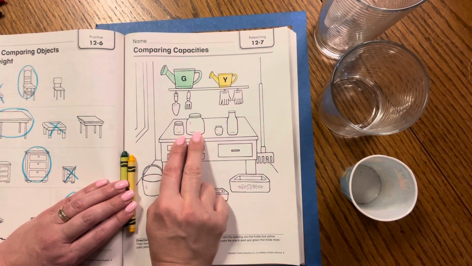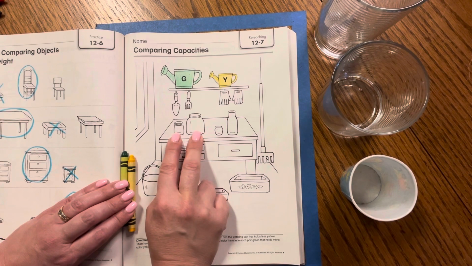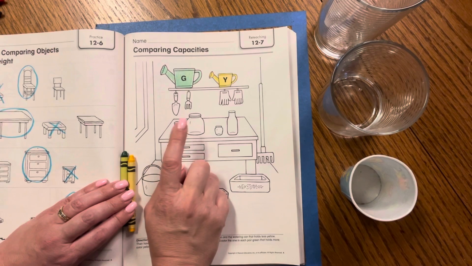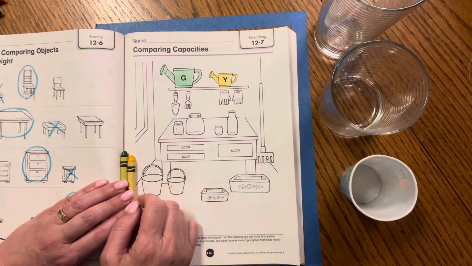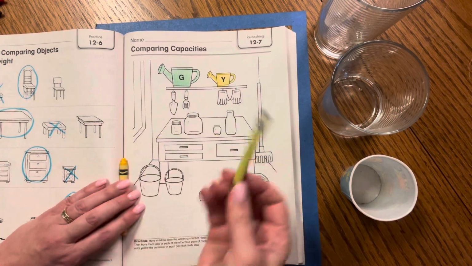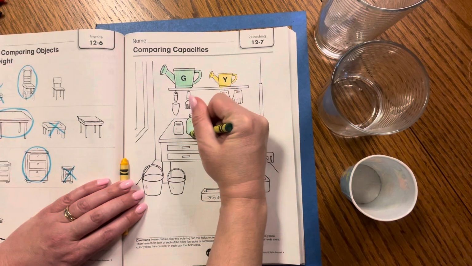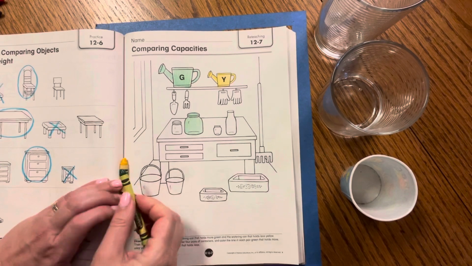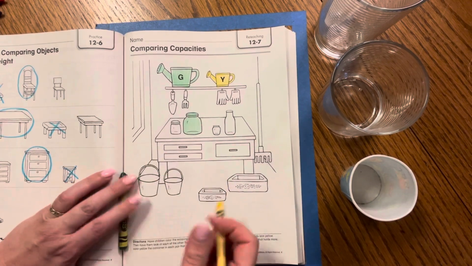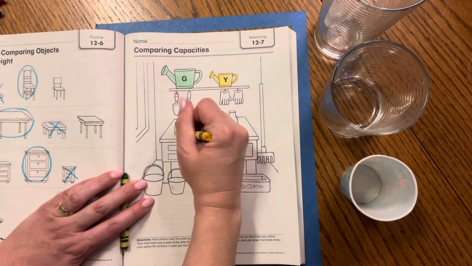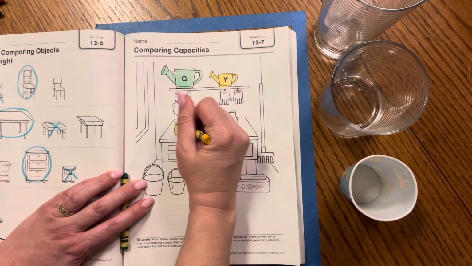Which jar could hold the most water or the most beans, just the most of an object? The small jar or the large jar? The large jar could hold the most. So let's color it green. Great job. And the small jar holds the least amount of an object. So let's color it yellow.